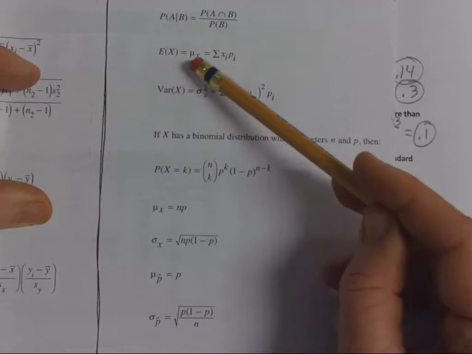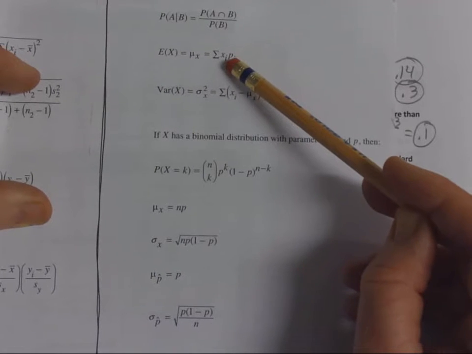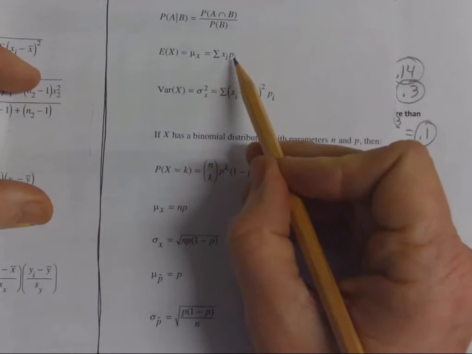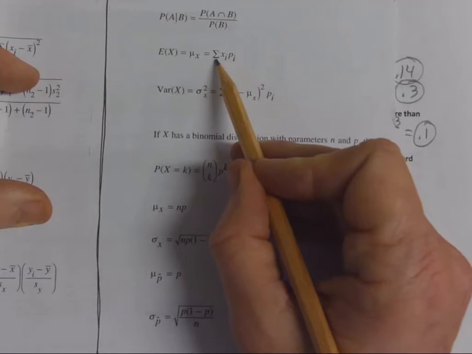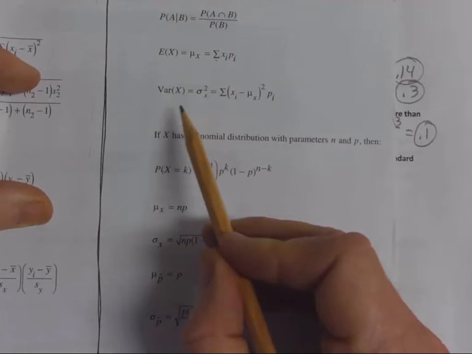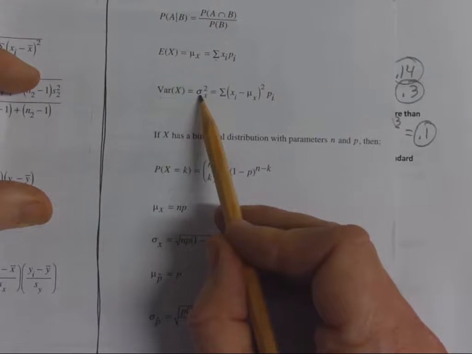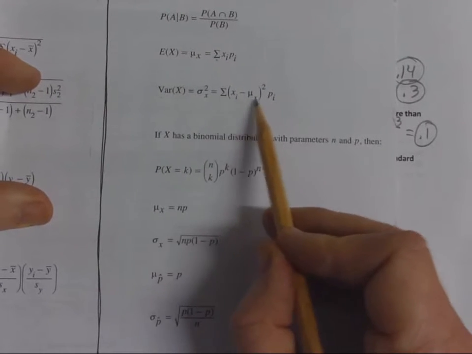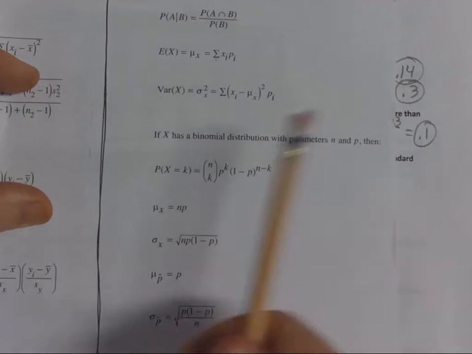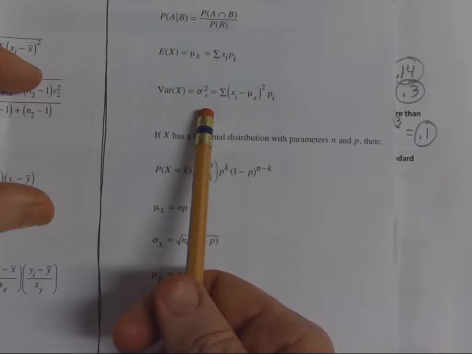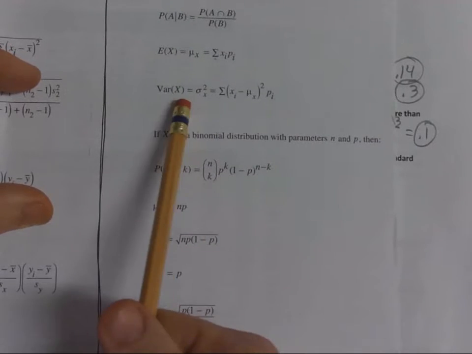Here is the expected value or mean of a discrete random variable. It is just going to be every value of x times the probability, and then that sigma means add them up. And then this var means the variance. It is the square of the standard deviation. We have a little formula for that we're going to use. And just remember, when you find the variance, to find the standard deviation, you take the square root. The variance is going to be a really important concept in this chapter.